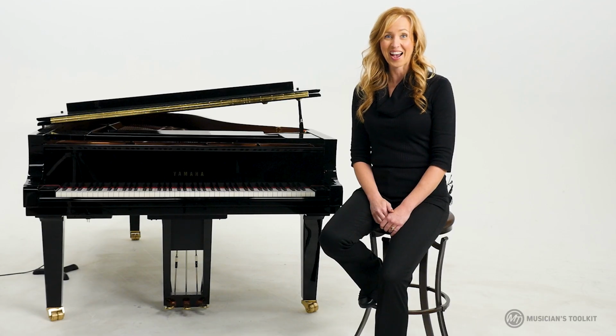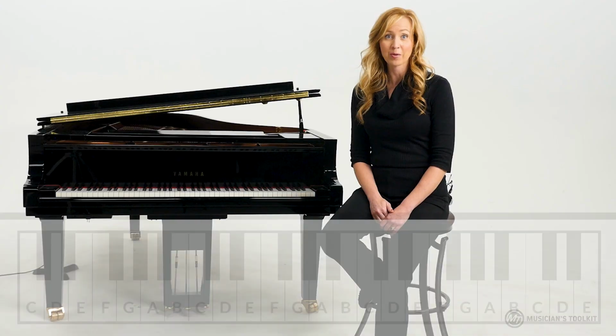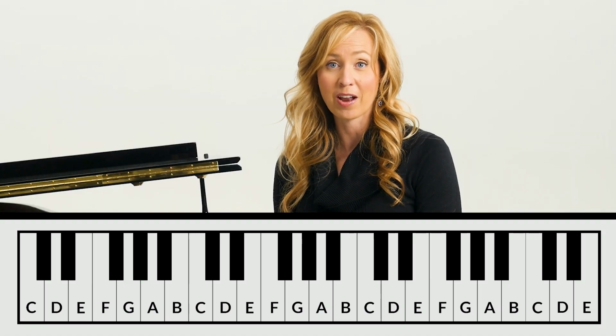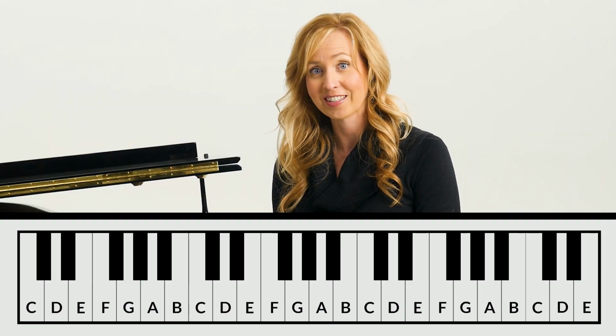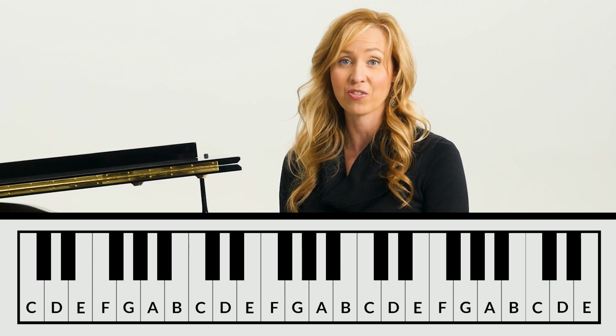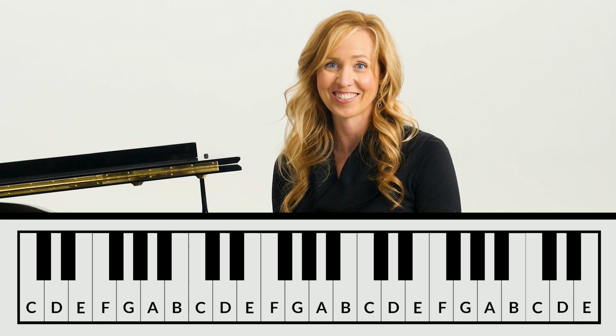All the notes on the staff can be directly related to the piano keyboard. It's helpful to understand this relationship when learning how to read music. The white notes on the piano keyboard are called natural notes, and all of the black keys are grouped in groups of 2s and 3s and are called accidentals.